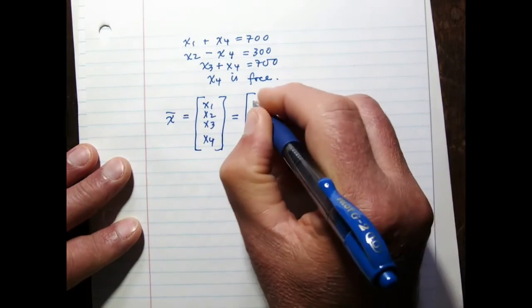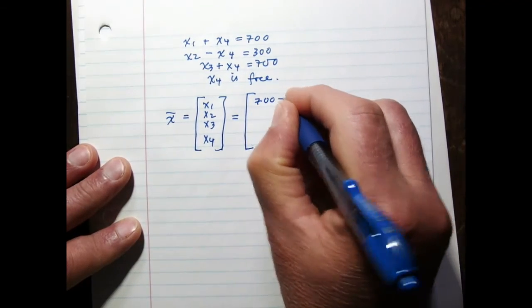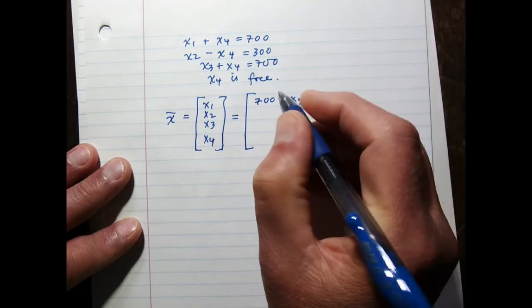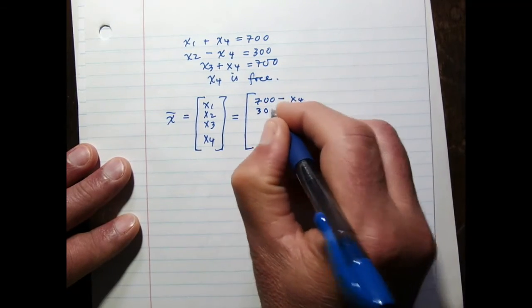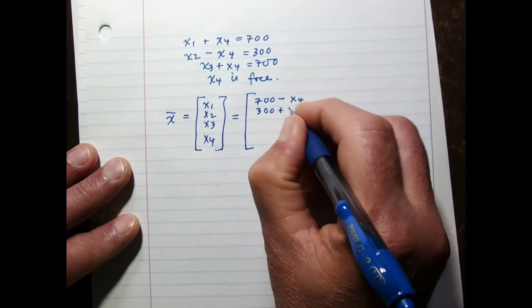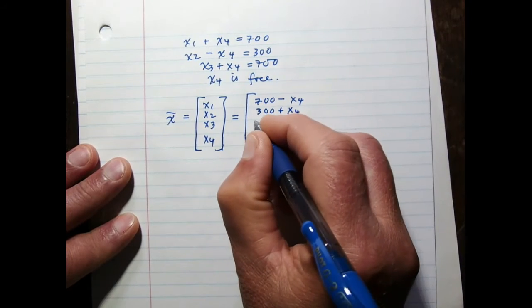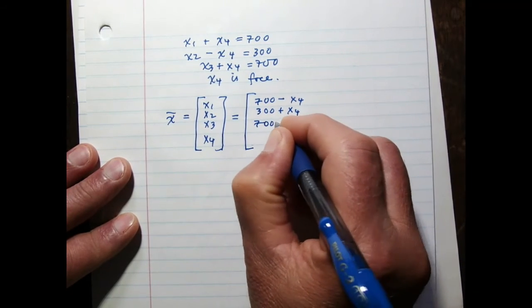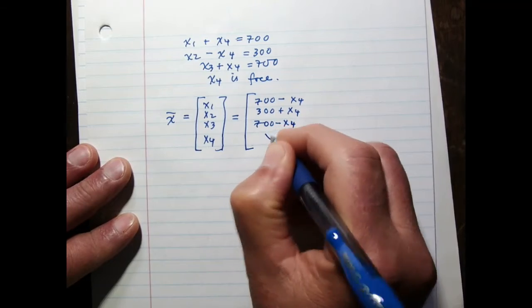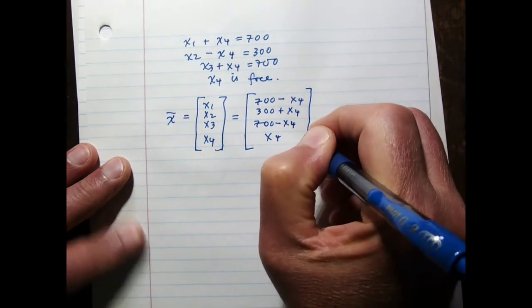And let's see, x1 is 700 minus x4. x2 is 300 plus x4. x3 is 700 minus x4. And of course x4 is free, so we write x4.